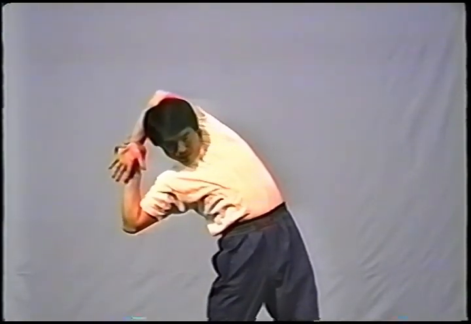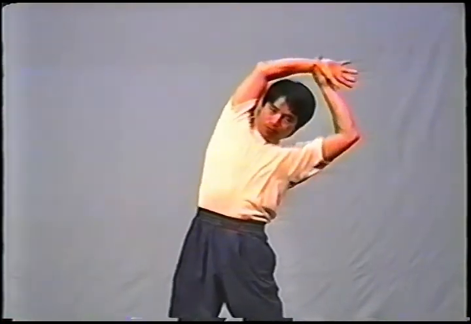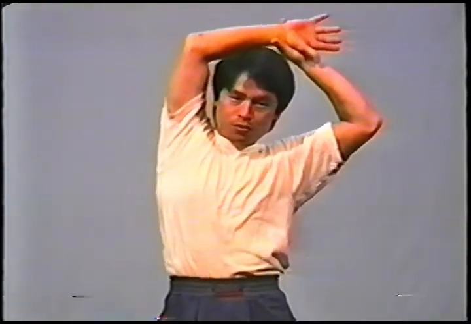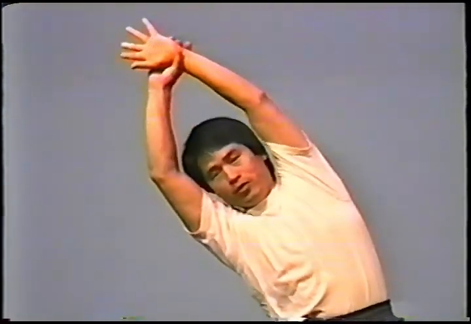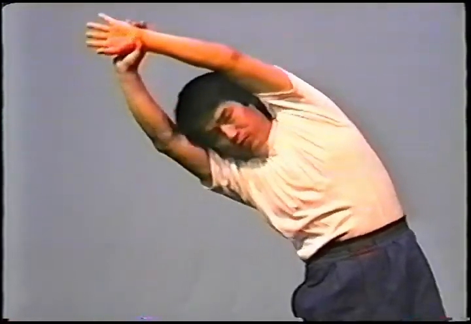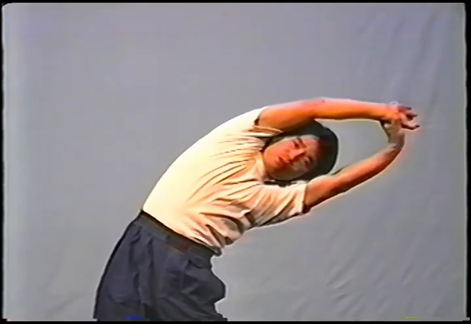This is a more active exercise of the side stretch. Grab your wrist and gently pull the wrist to the bending direction. Exhale when you pull and inhale when you move back to the standing position. As you repeat this exercise, pull down further and further from your head so that you can stretch entire muscle groups on the side of your body.